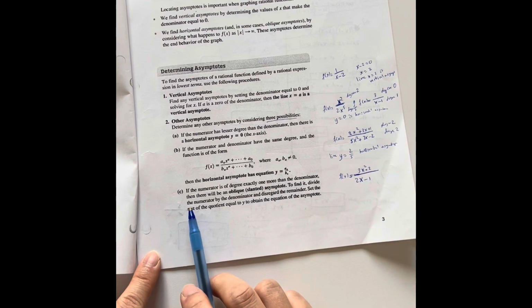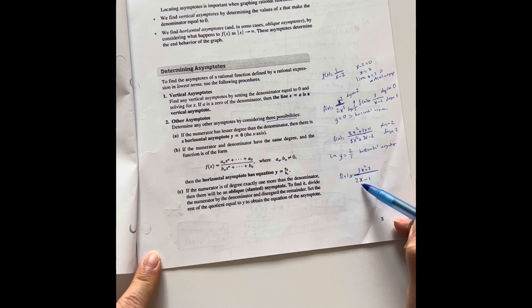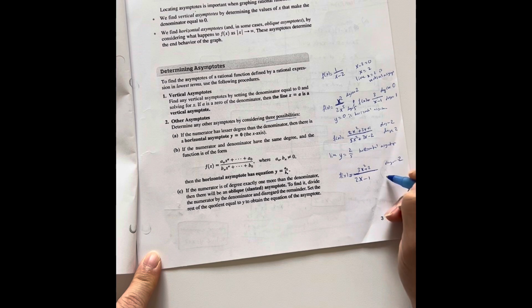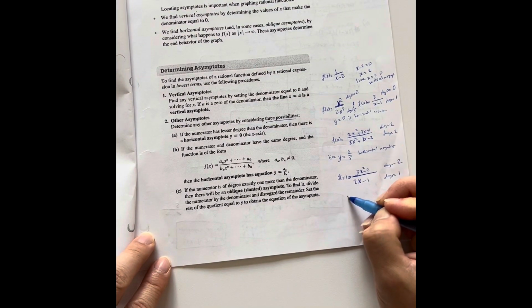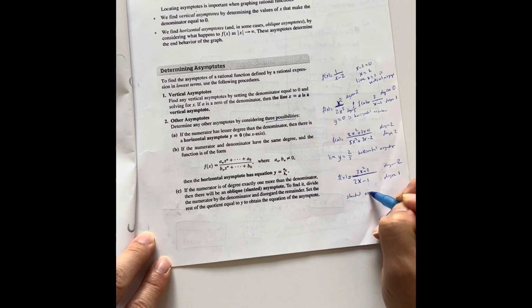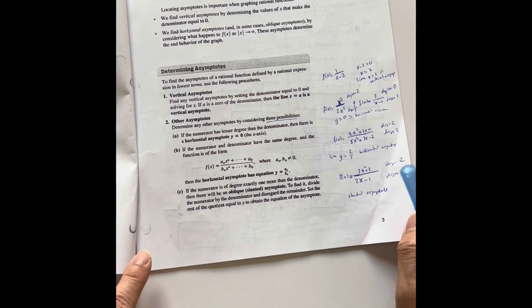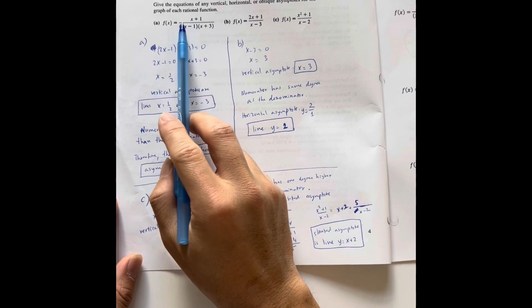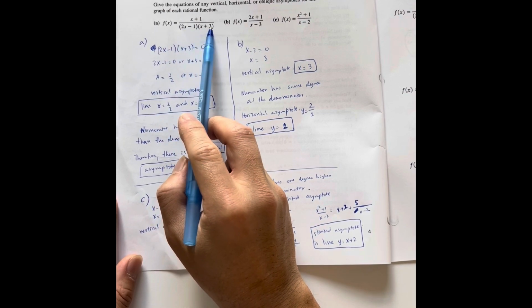Possibility number 3 is if the degree of the top is one more than the degree of the bottom. So this is degree 2, and this is degree 1. If it's one more, then there's going to be a slanted asymptote. We can find that asymptote line by doing the synthetic division, and we'll look at an example on the next page. So for example A, f of x equals (x plus 1) over (2x minus 1)(x plus 3).